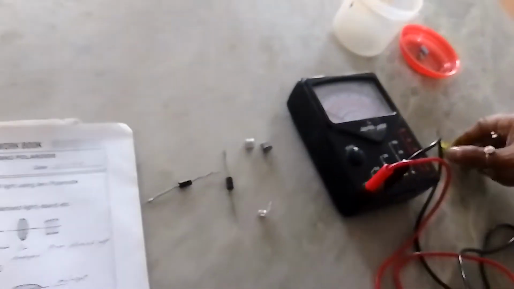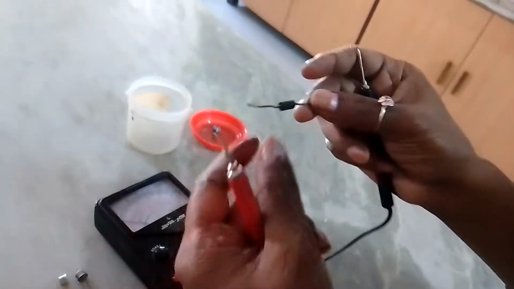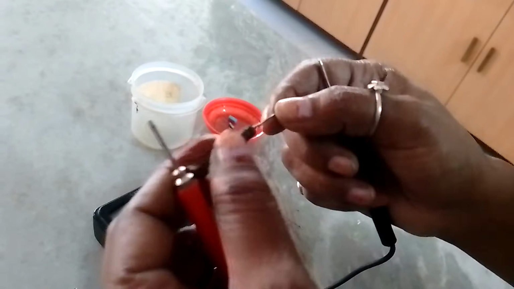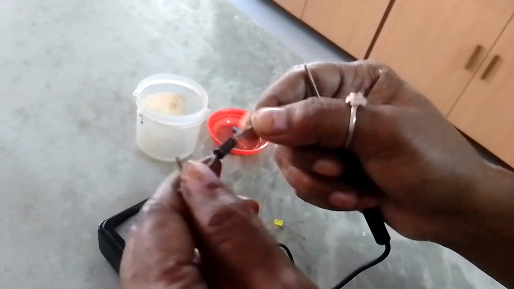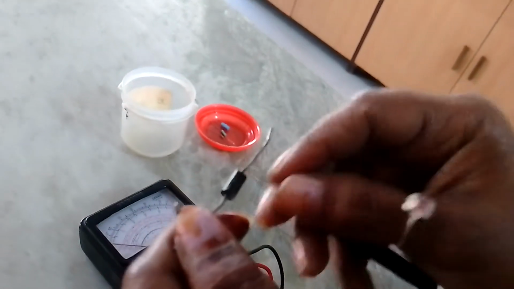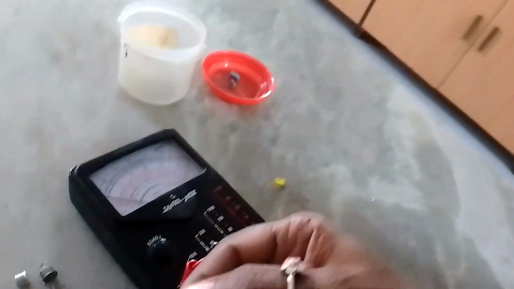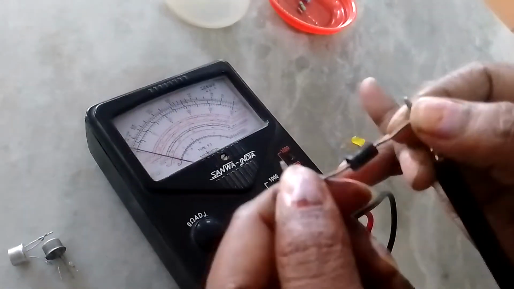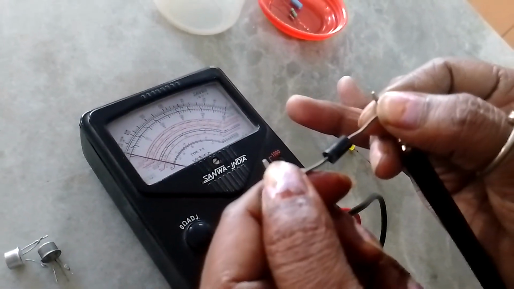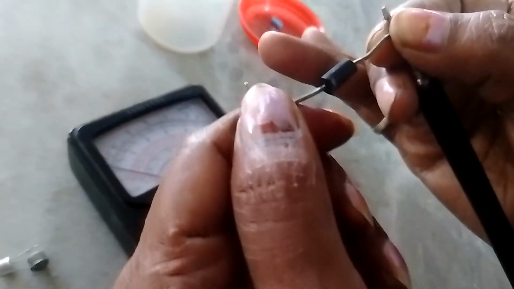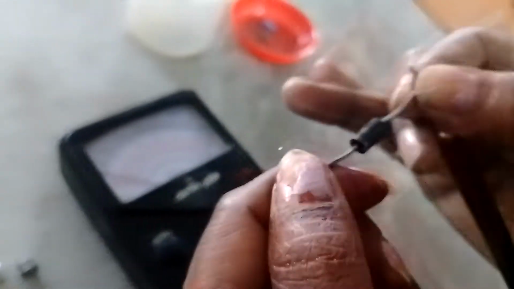Okay. Now again see the positive probe. This grey color ring is the N type, negative. The negative terminal, that is the cathode, is connected to the positive probe, and this anode, the positive side, is connected to the negative probe. See the direction of current: no current is here. It means it is not in working condition, it does not work.